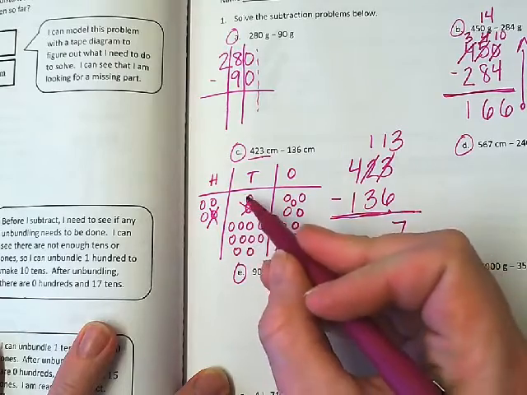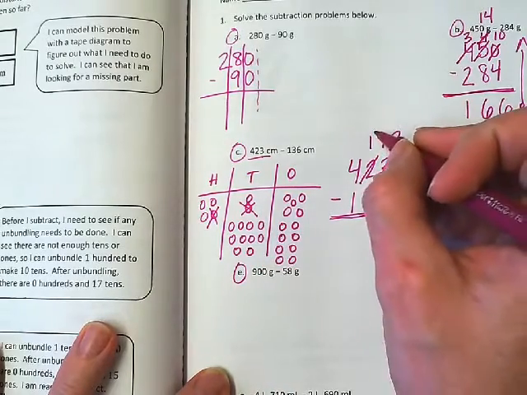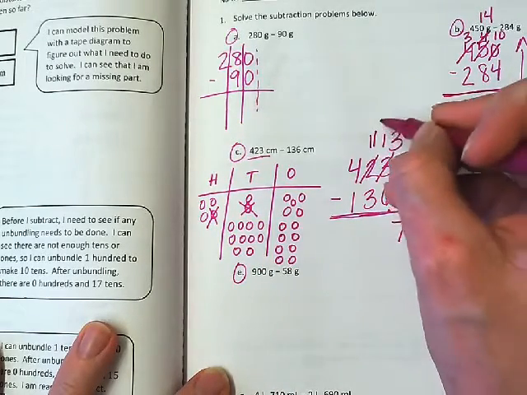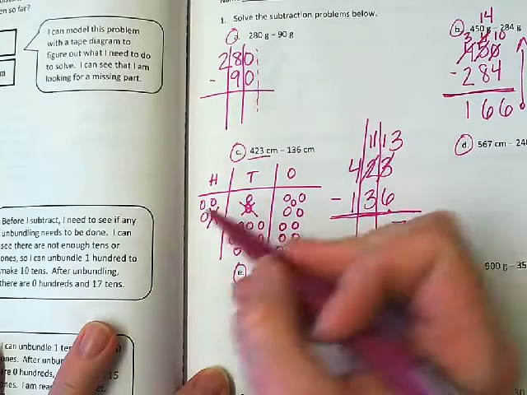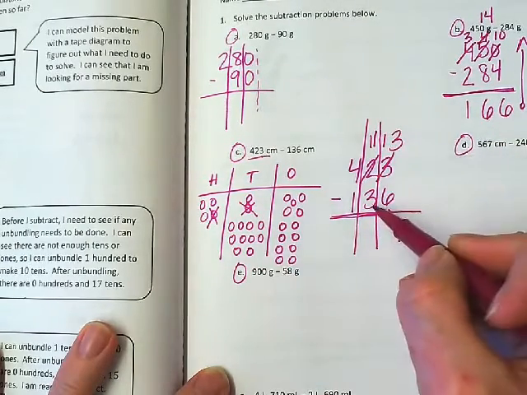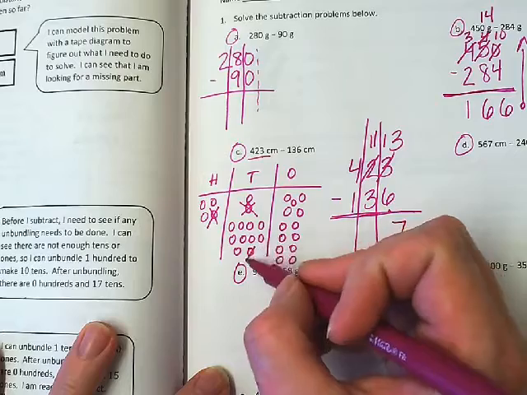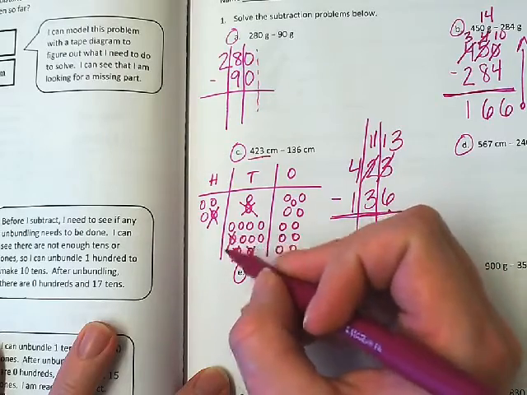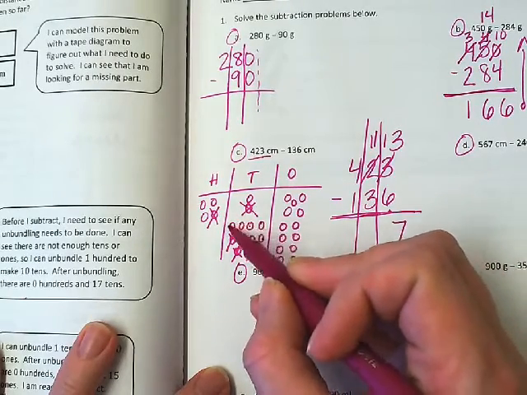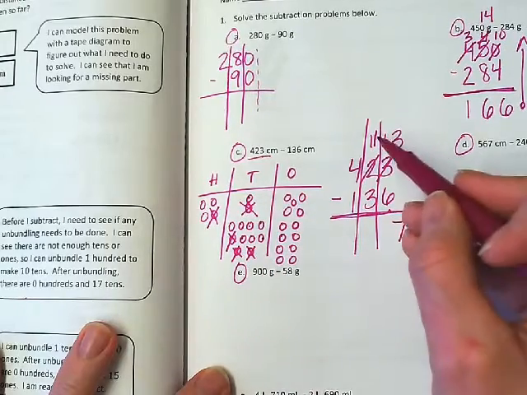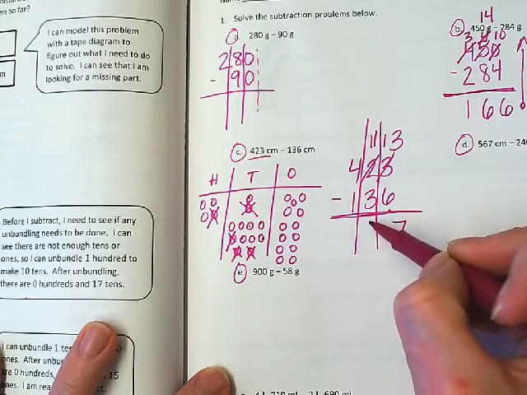Okay, so I have 10, 11 ones now. Or 11 10s. 11 10s, right? It's in the 10 spot. 11 minus 3. 1, 2, 3. How many's left? 1, 2, 3, 4, 5, 6, 7, 8. Don't forget the one up there. 11 minus 3 is 8.